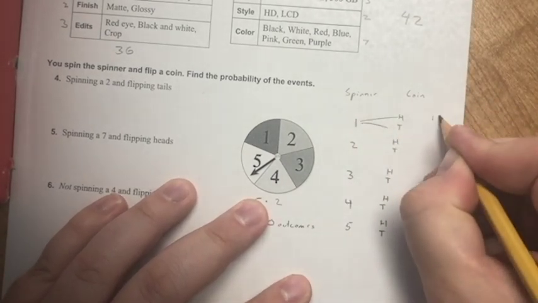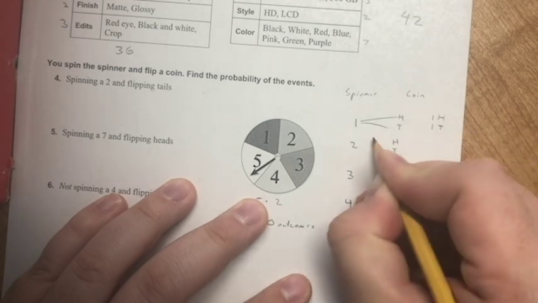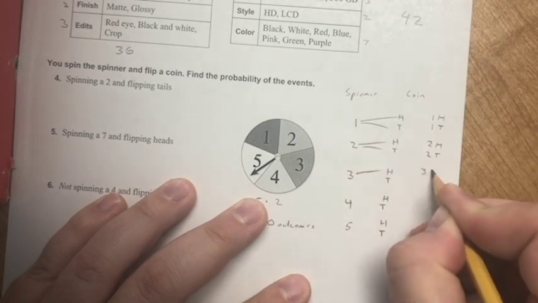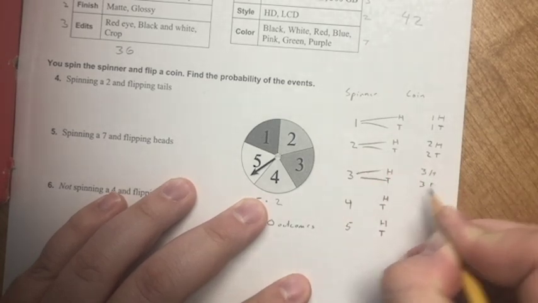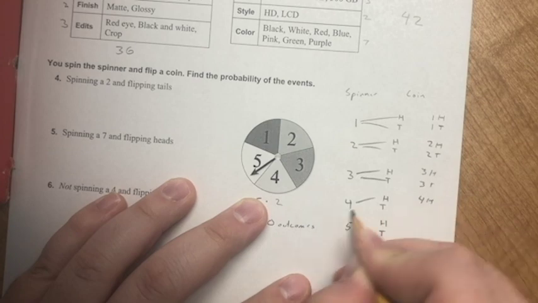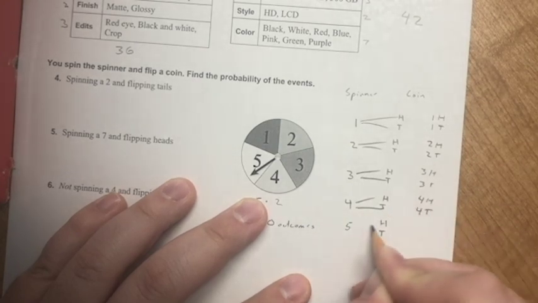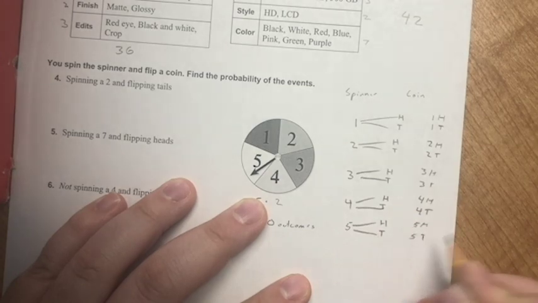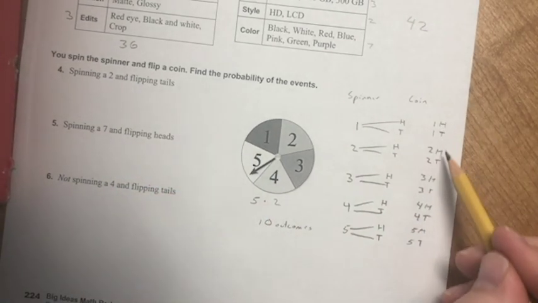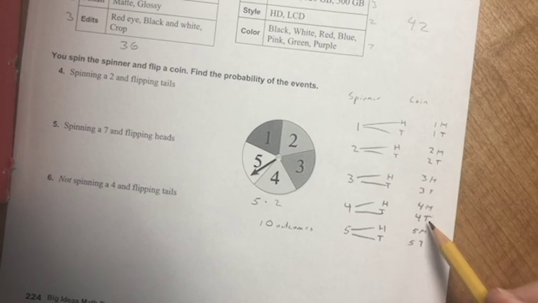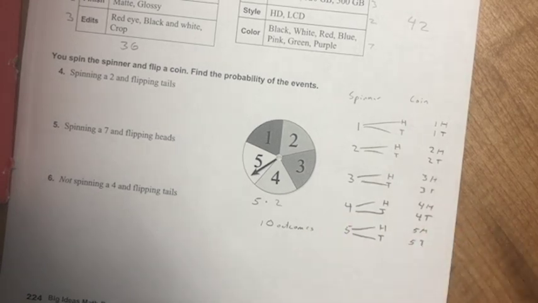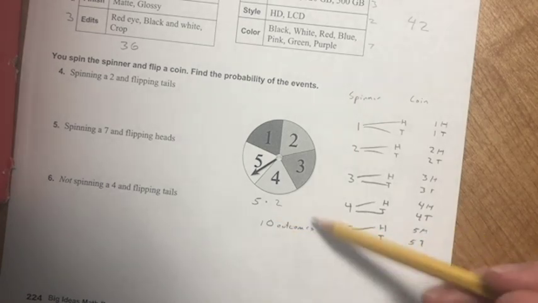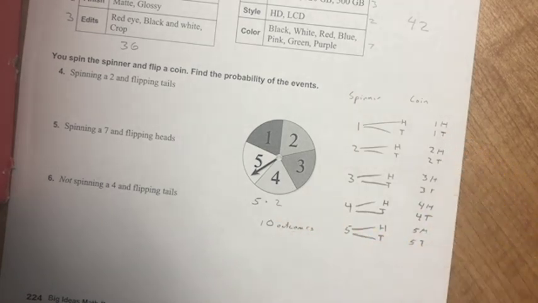Well, I can get a 1 and a head, a 1 and a tail, a 2 and a head, a 2 and a tail, a 3 and a head, a 3 and a tail, a 4 and a head, a 4 and a tail, and a 5 and a head, and a 5 and a tail, which when we count this up, 1, 2, 3, 4, 5, 6, 7, 8, 9, 10, matches what we came up with using the fundamental counting principle. So we have 10 outcomes, and here are those outcomes.